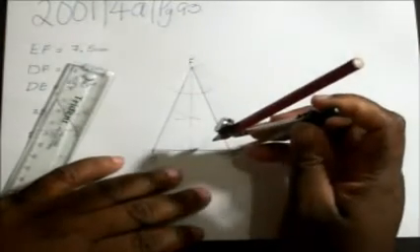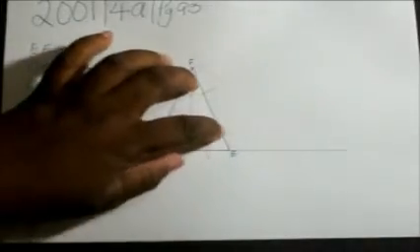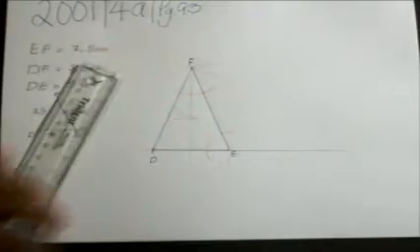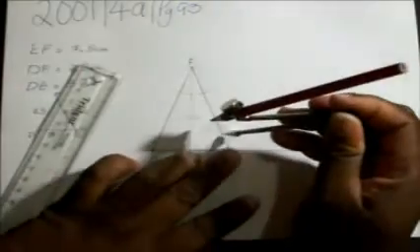Now let's bisect angle E. With E as center, I'm going to open my compass to a suitable radius and describe an arc. The important thing is that the arc must cut the two arms of angle E at two distinct points. Then where the arc cuts the sides of the angle, I scribe another arc, this time in front of E, and then scribe another arc.